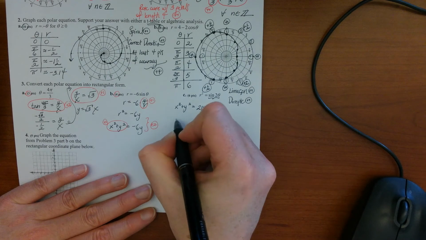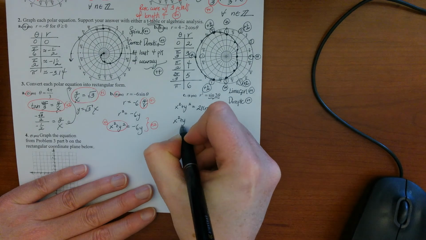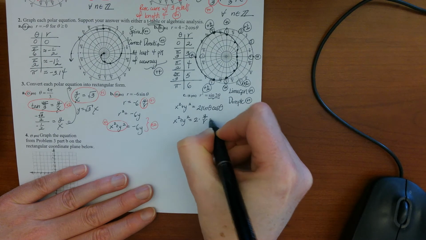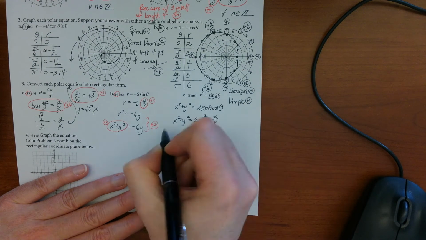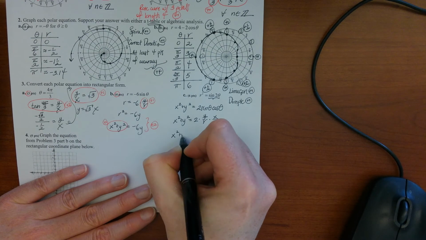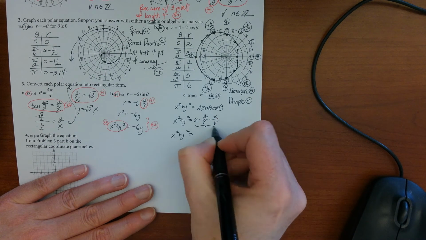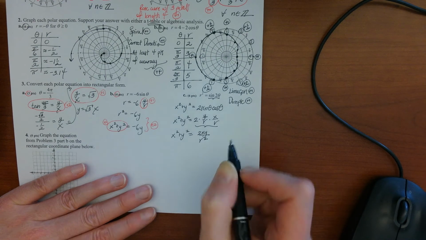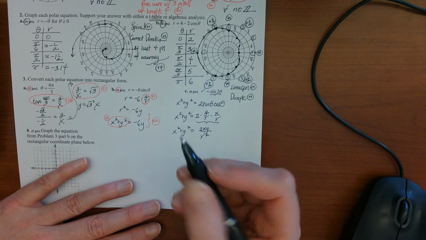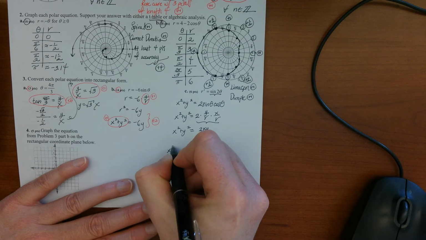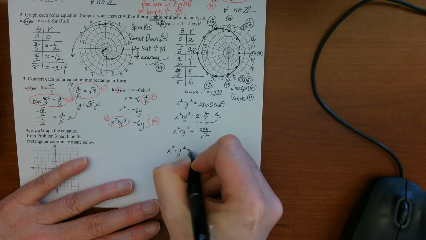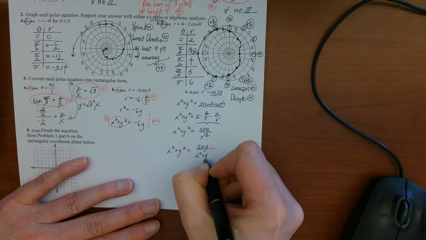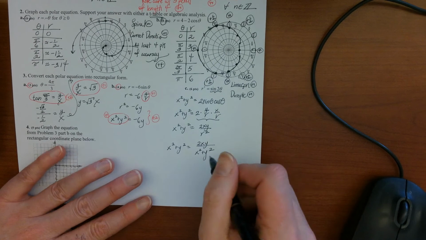And then from there, you could replace sine of theta with y over r, cosine theta with x over r. And then simplifying this right side, you'd end up with 2xy over r squared. And then the r squared you could swap out for x squared plus y squared. At this point, you are technically done.